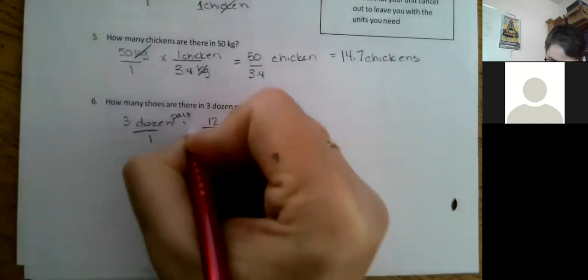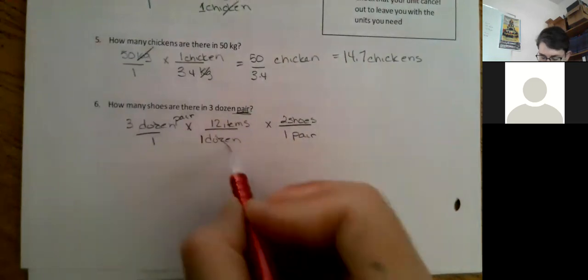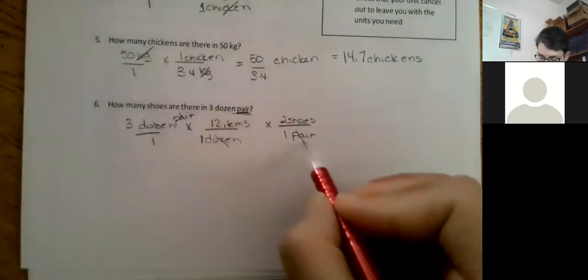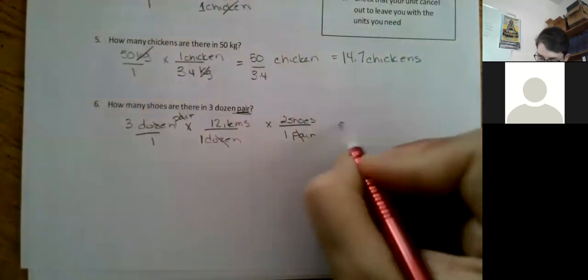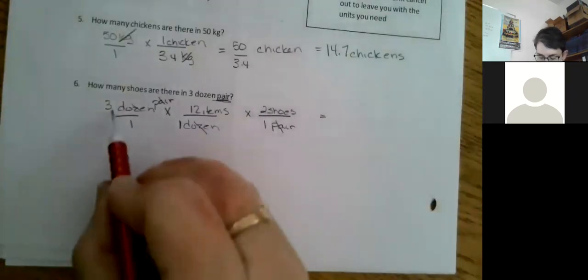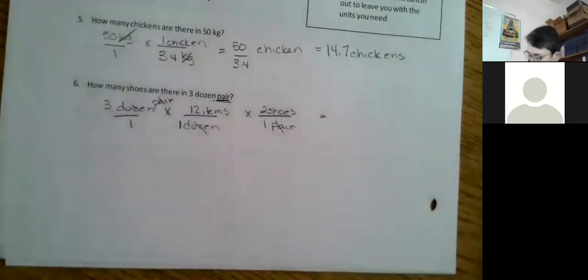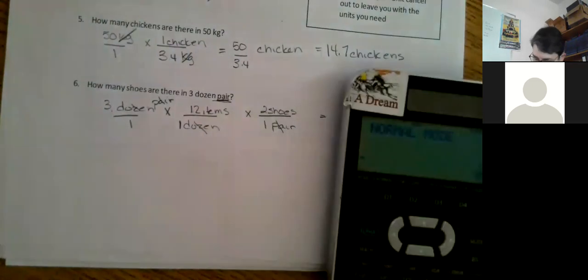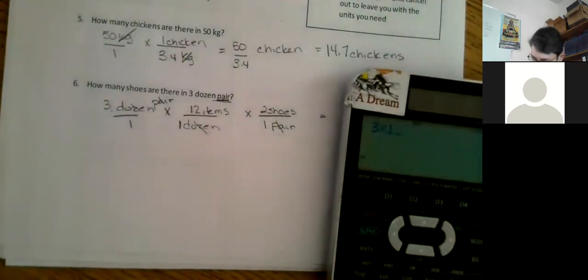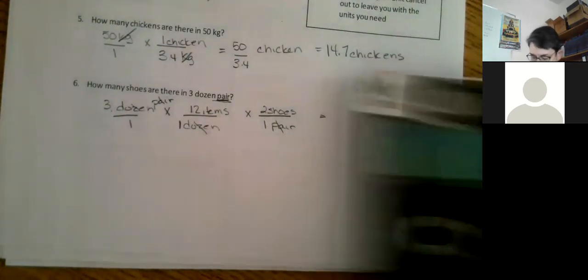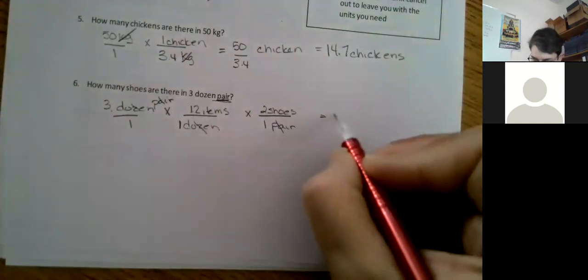That would have been even better. Because now we can see the dozens disappear, the pairs disappear, and we're left with 3 times 12 times 2. And that's going to give me 72.